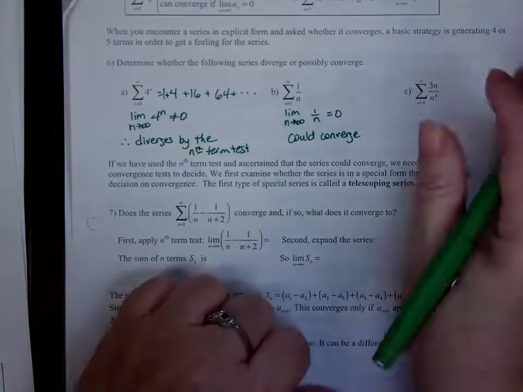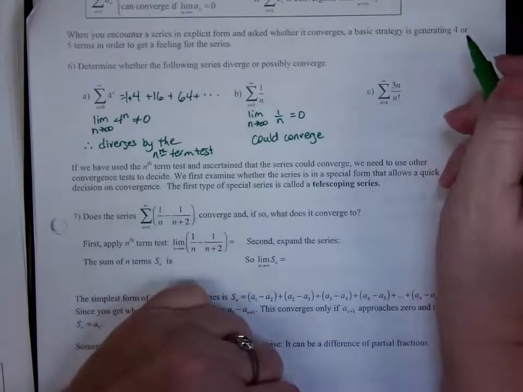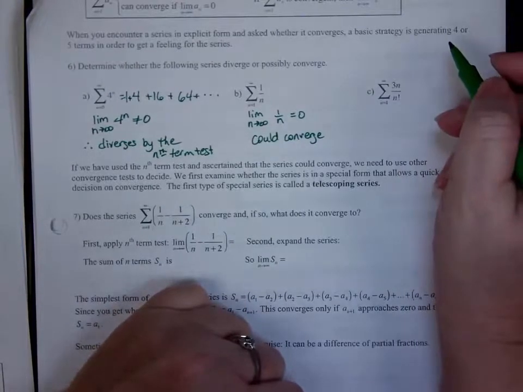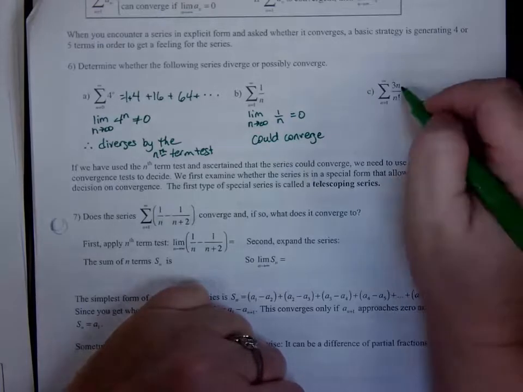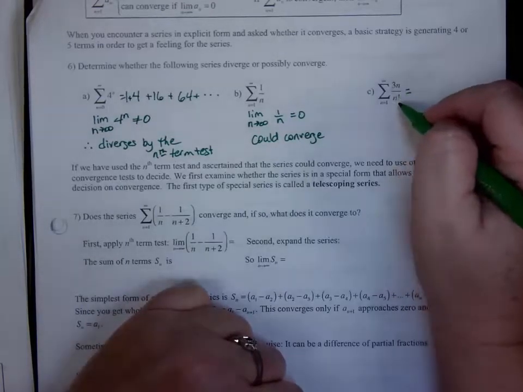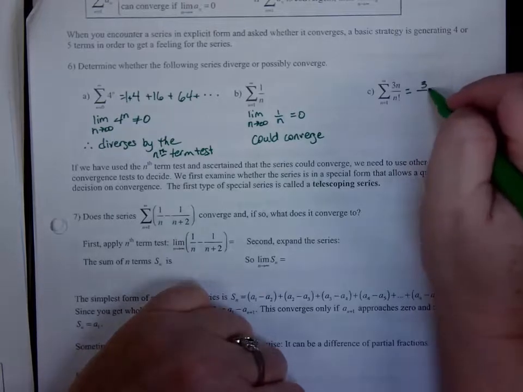Okay? Now the next one, we have never done a limit with a factorial before. That's brand new stuff. So what we're going to do is look at this by numbers. Plug 1 into both of these. Top will be what? 3. Bottom will be 1.